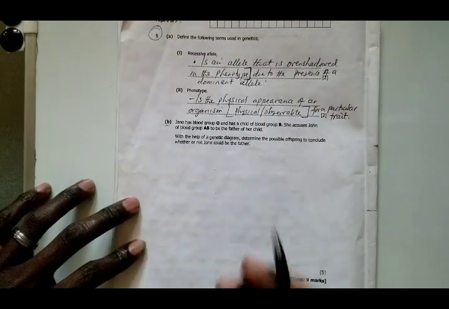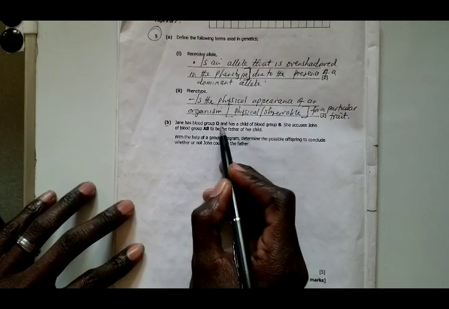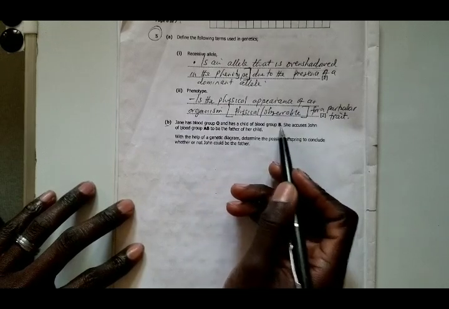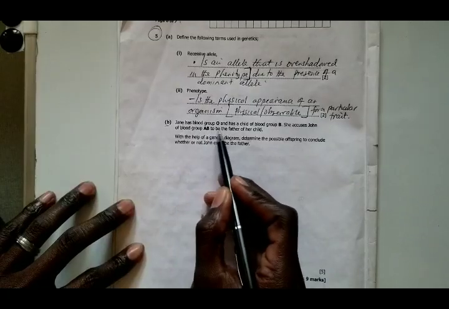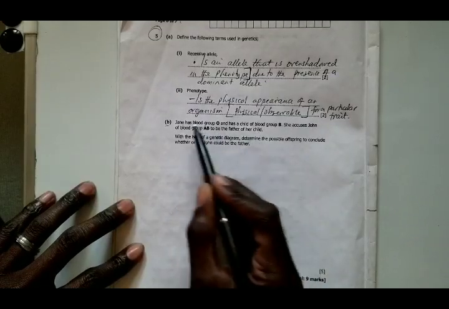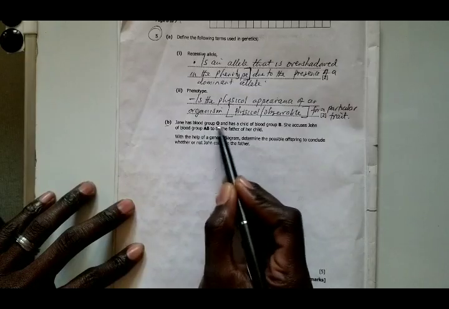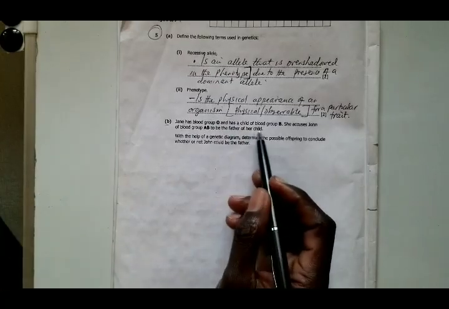Now look at this one. They want you to write a genetic diagram. It says Jane has blood group O and a child of blood group B. She accuses John, of blood group AB, to be the father of the child. So Jane has blood group O and the child has blood group B. Then she accuses John, who is in blood group AB, to be the father of the child.